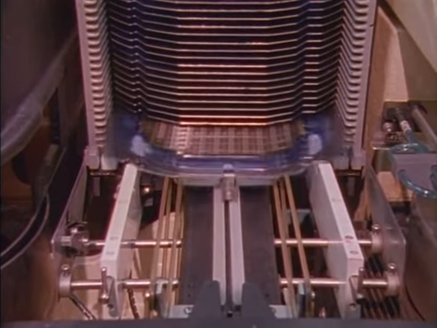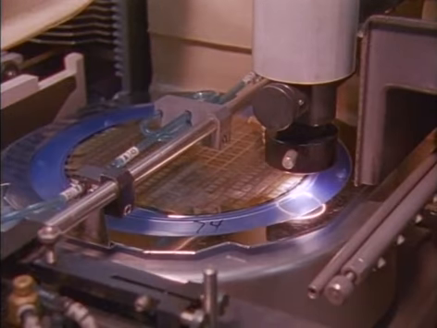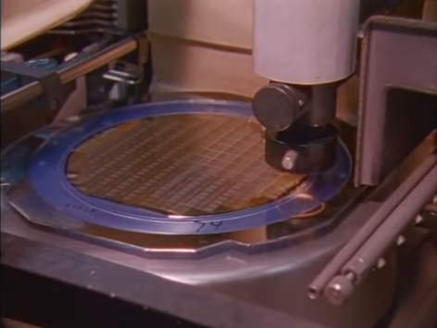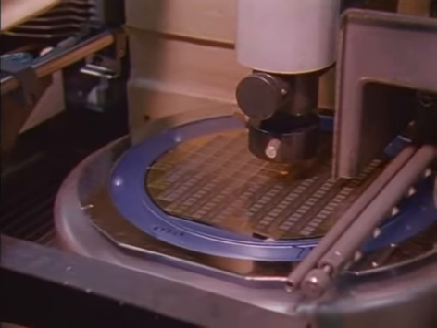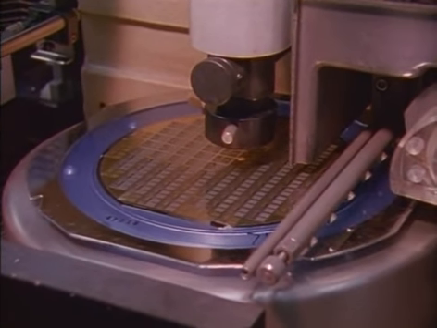Wafers are mounted on sticky mylar tape to keep them intact as the individual circuits are separated. An optical scanner aligns the wafer by checking specific points.